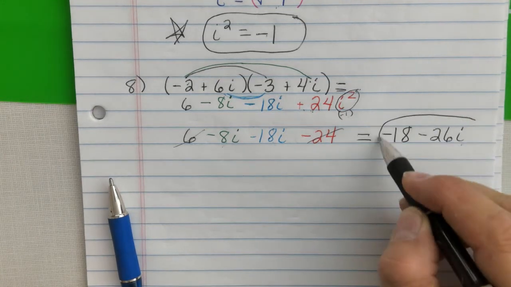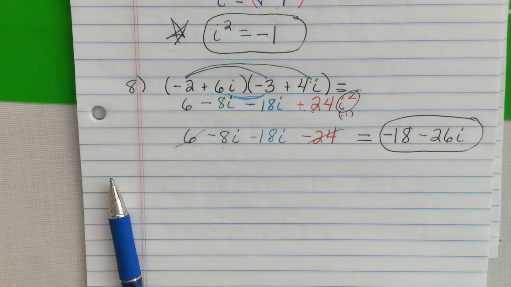So we have negative 18 minus 26i, which I will come over here and type in. Negative 18 minus 26i.